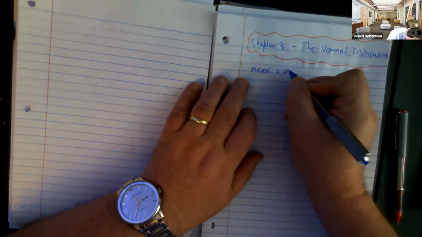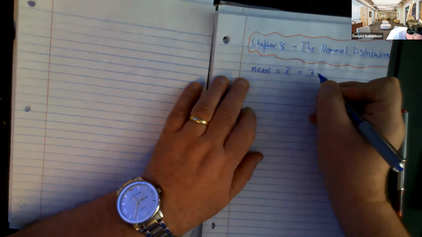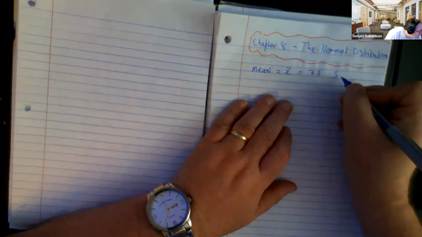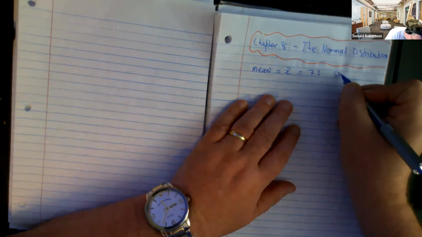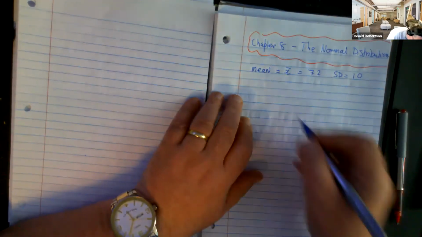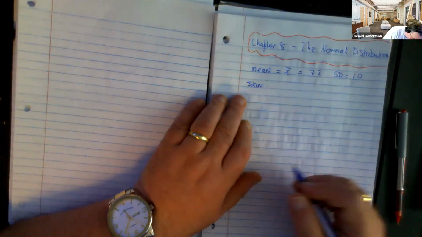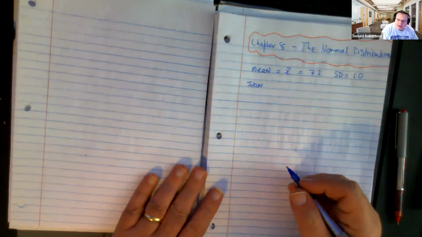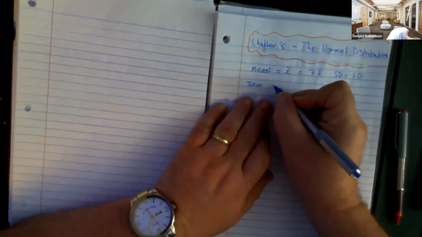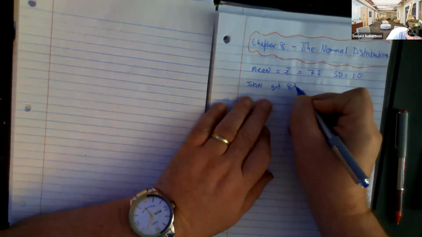If the mean of a test was 72 and the standard deviation of the test was 10, suppose I told you that. And this is hopefully stuff you've seen before. And John got 83 in this test.